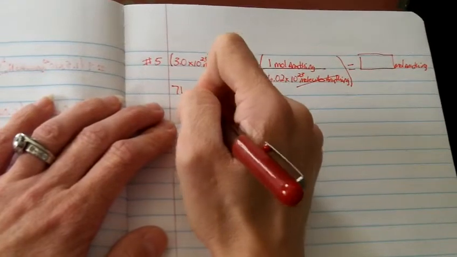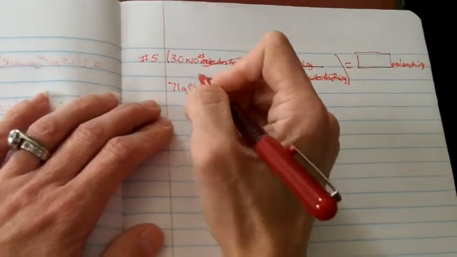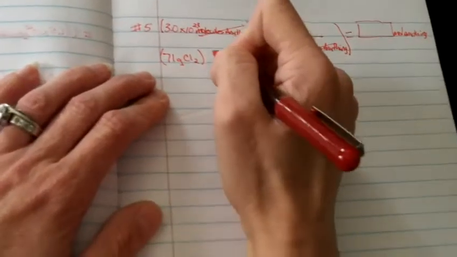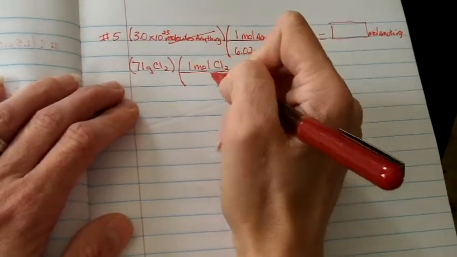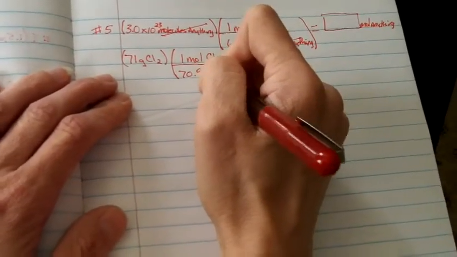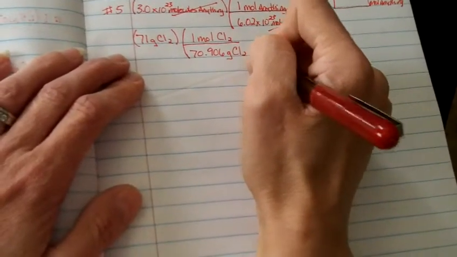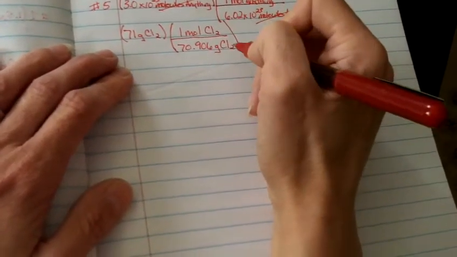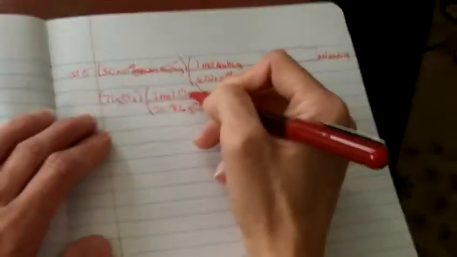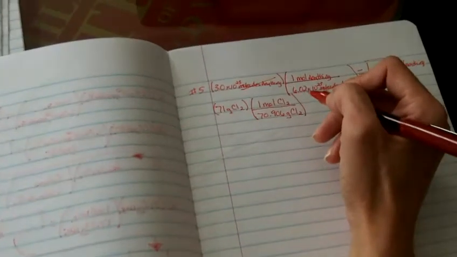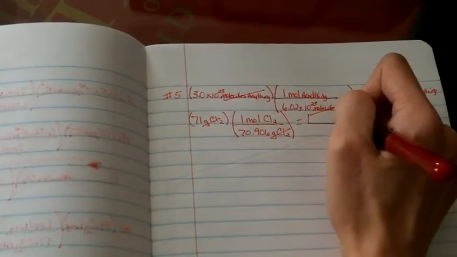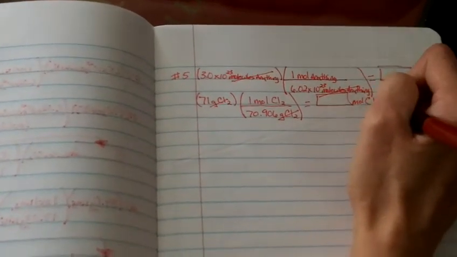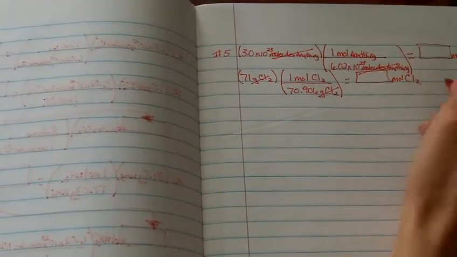It gives you 71 grams of chlorine, which is a diatomic element. We know that 1 mole of Cl2 is 70.906 grams of Cl2. We know that by looking at the periodic table, getting the molecular mass for chlorine, and then multiplying it by 2. Grams cancels, and we're left with moles of Cl2. If that doesn't match what you got up here, keep going.